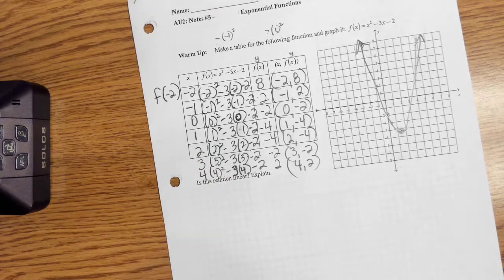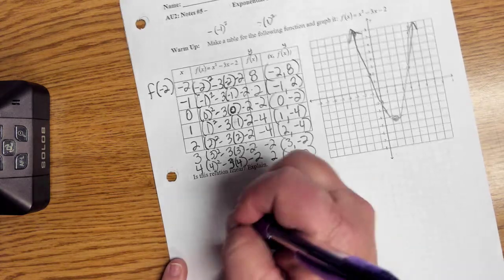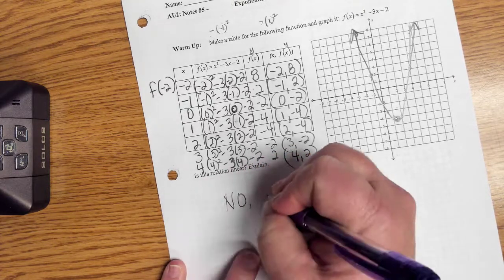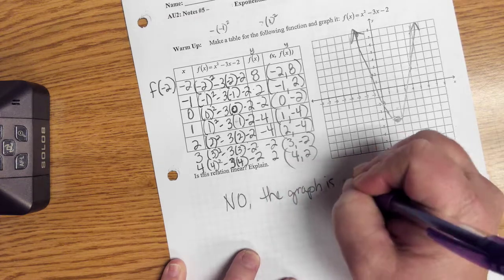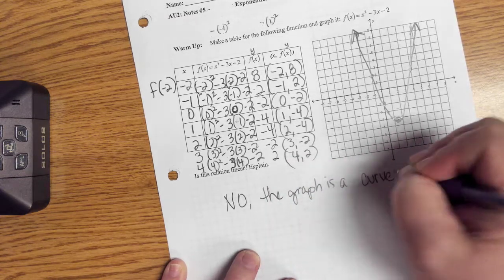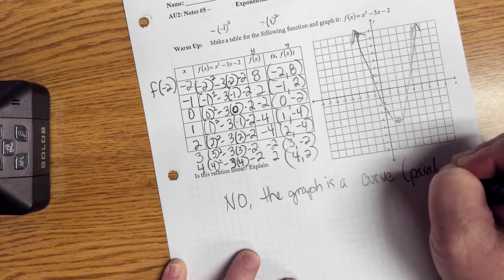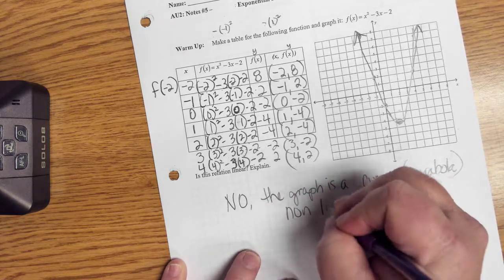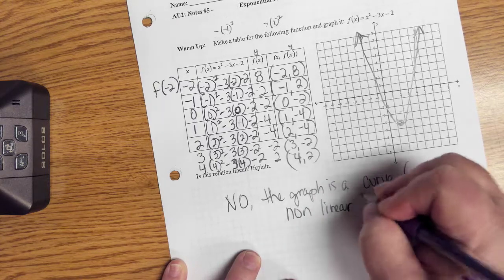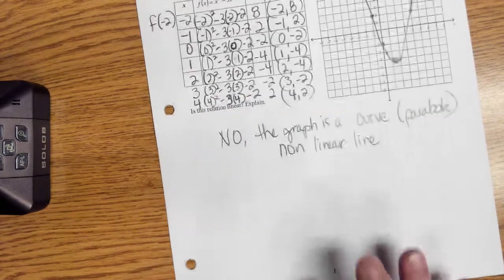Okay, so is this relation linear? No. Explain. The graph is a curve, a parabola, a non-linear line. Okay?